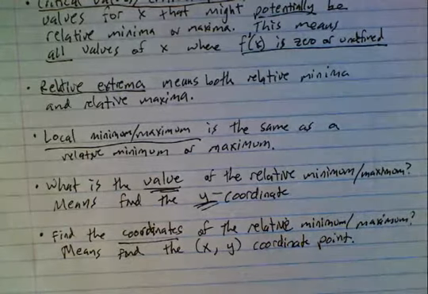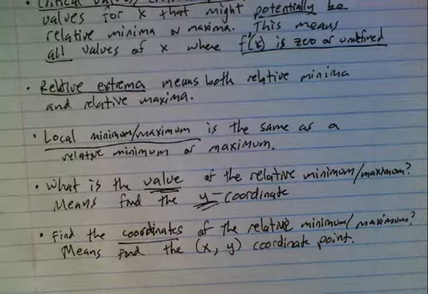These are all asking for about the same thing. It's the same general idea, just different vocabulary that you'll see sometimes. So let's do a couple of practice problems and check for understanding on these.